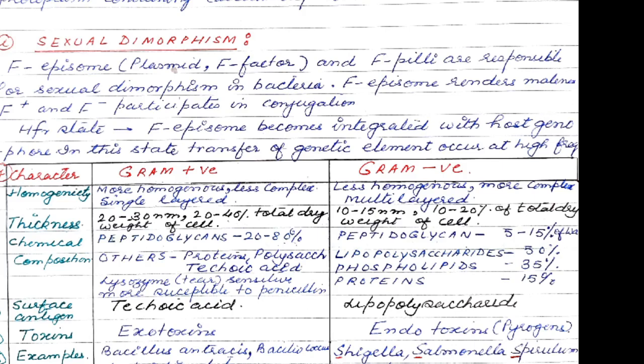Whereas the gram negative bacteria have peptidoglycan in the proportion of 5 to 15%, lipopolysaccharide, the major constituent of the gram negative bacterial cell wall, is 50%, then phospholipids 35% and proteins 50%, very heterogeneous.